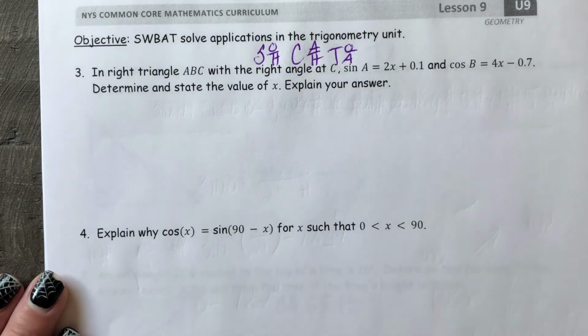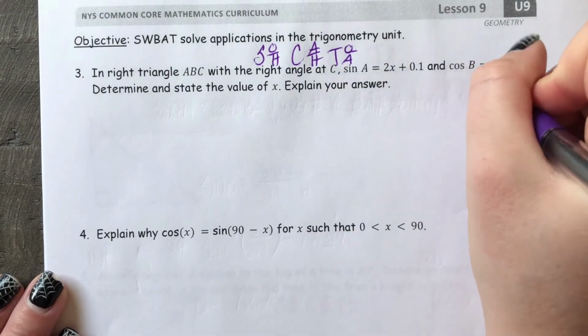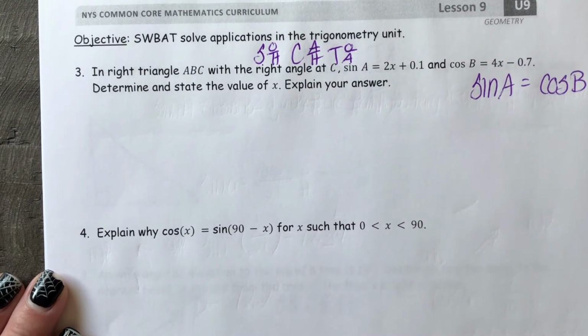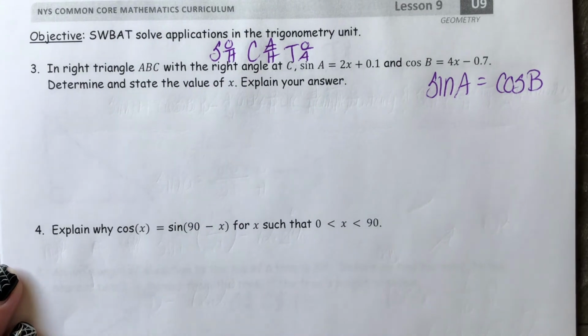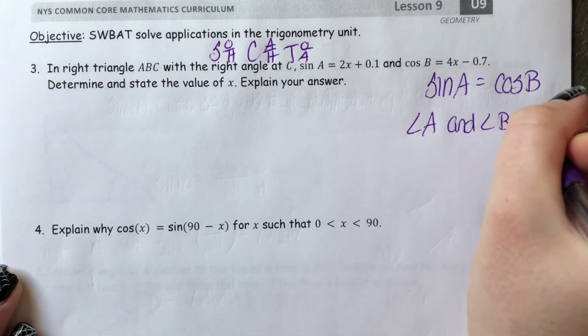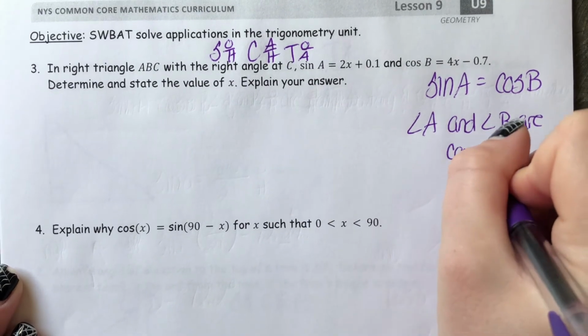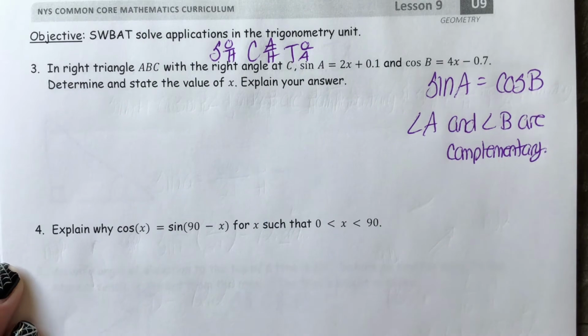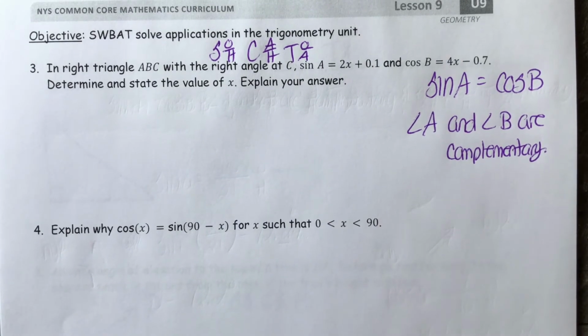And I also want to write down on the side here that sine of A equals cos of B. And again, the only reason that's true is because angle A and angle B are complementary. That means that they add up to 90 degrees. I know that trig can only be used on right triangles.